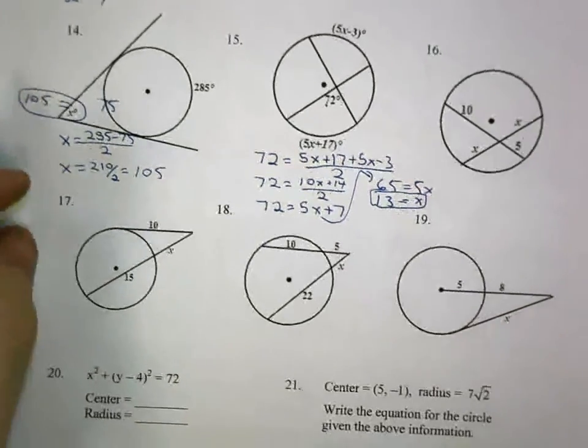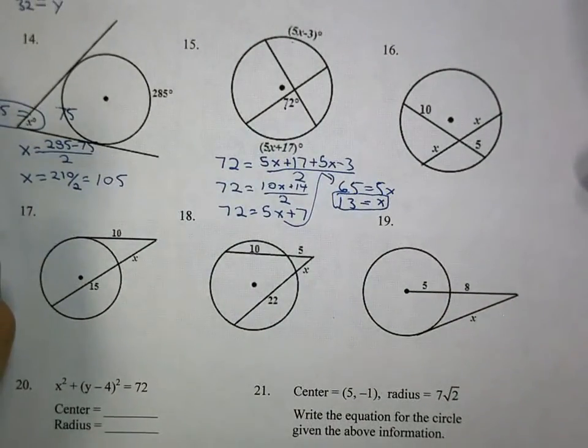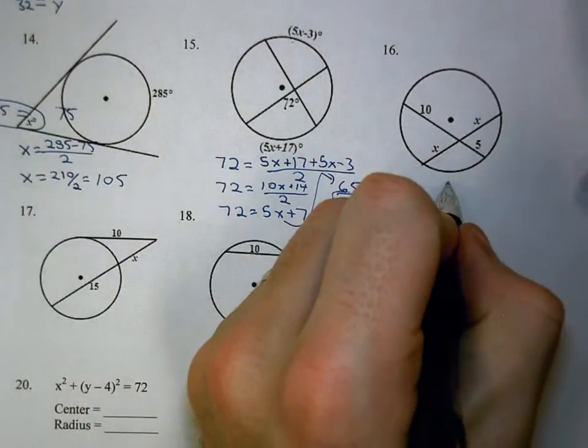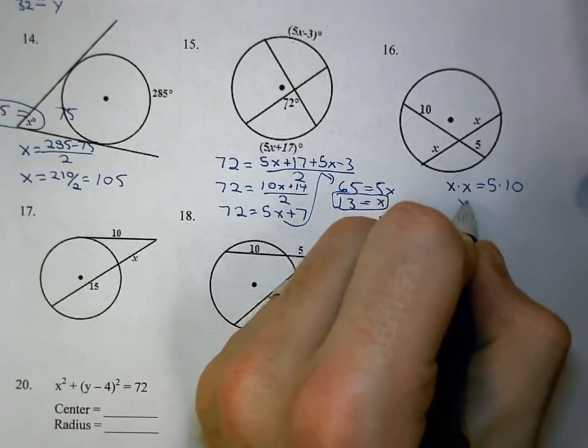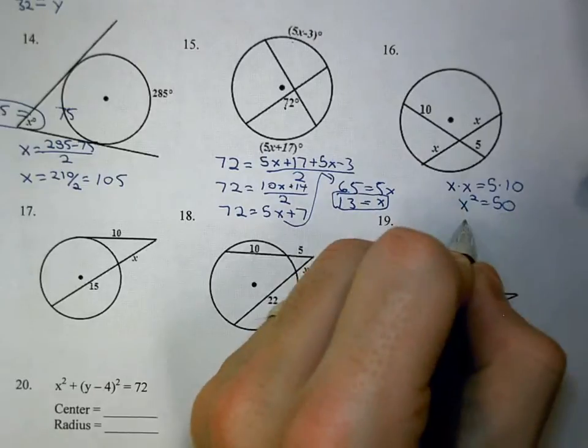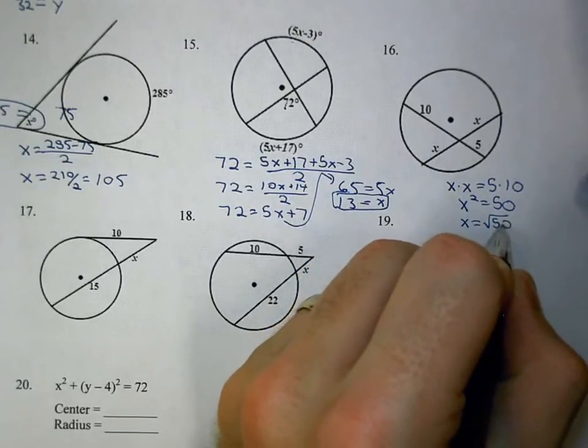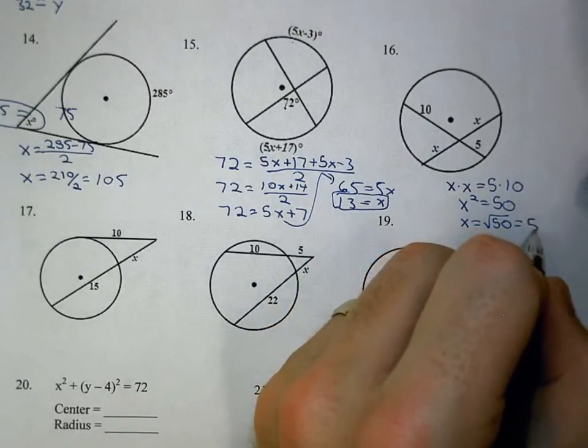For 16, it's going to be multiplying the product of the segments. I get x times x equals 5 times 10. X squared equals 50. X equals the square root of 50, which we simplify to be 5 root 2.